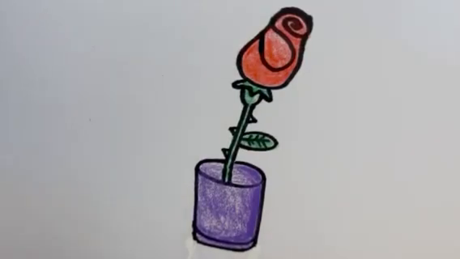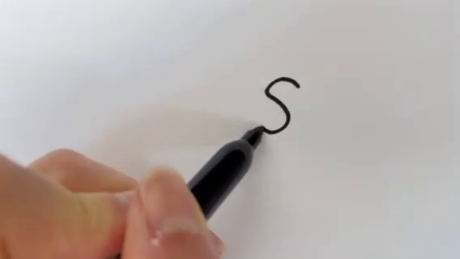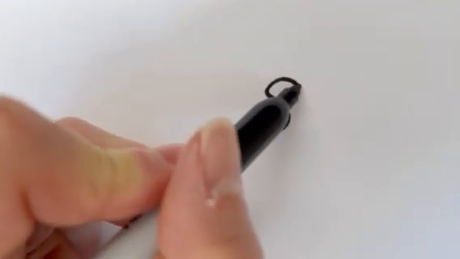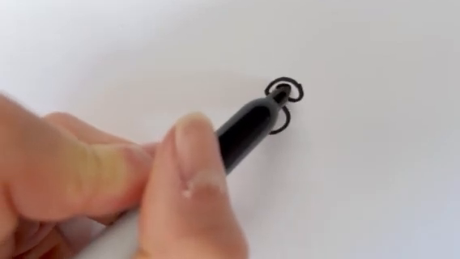Are you ready to draw a cute rose in a cylinder-shaped vase? Well, let's get started. Okay, so we're gonna start off by printing the letter S. Okay, and from this point, we are going to do a little swirl, just like that, okay?